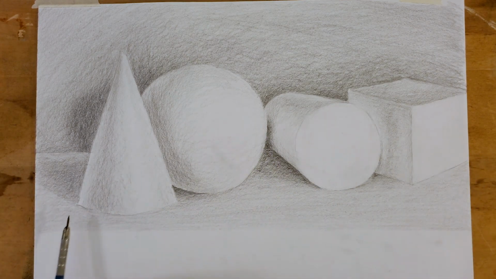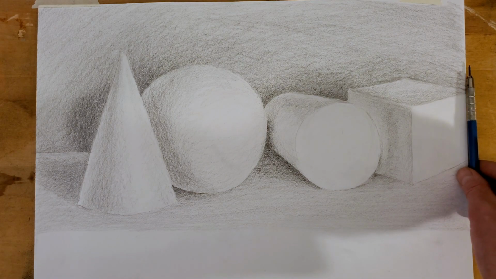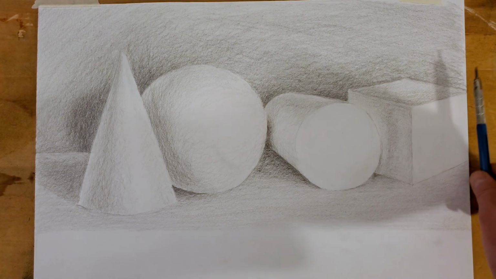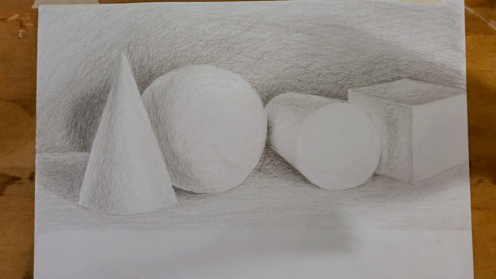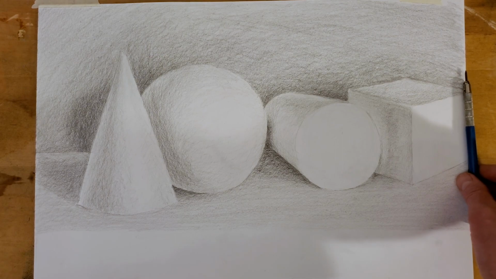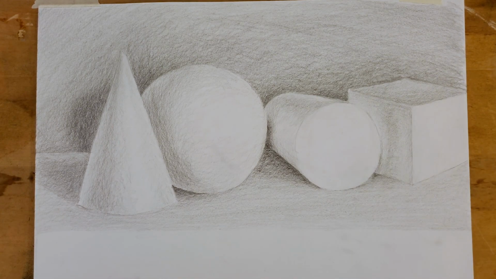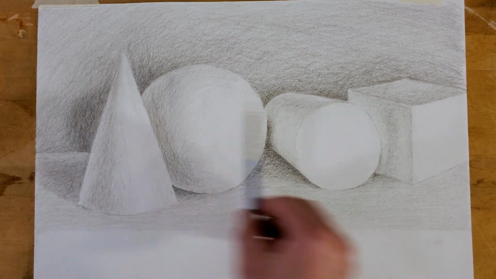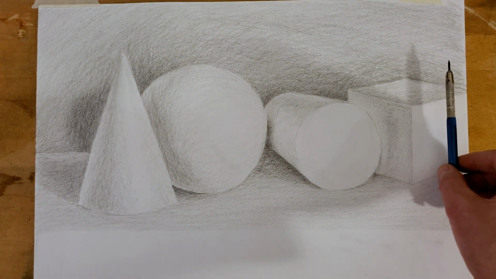First things first is my composition. You can see the error right away. The edge of this shape is right here on the edge of the paper, which usually isn't a good idea unless it's carrying all the way off the page. That's usually fine, depends, but it's just an awkward ending of this cube right here. That's a miscalculation in proportions from the edge of this cone over to the edge of the cube.